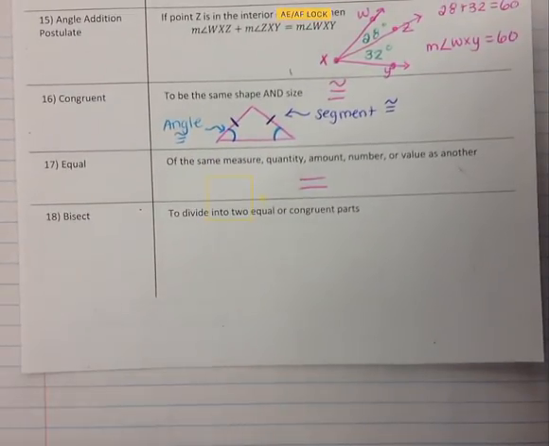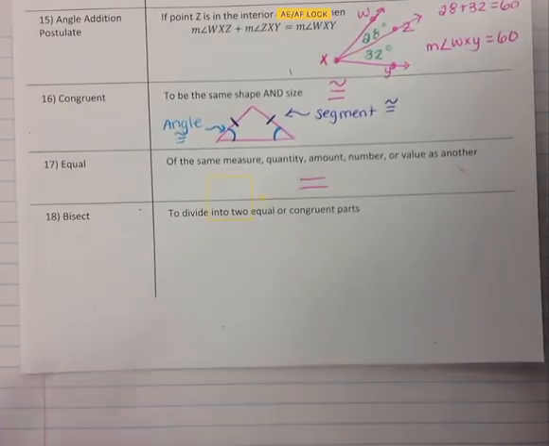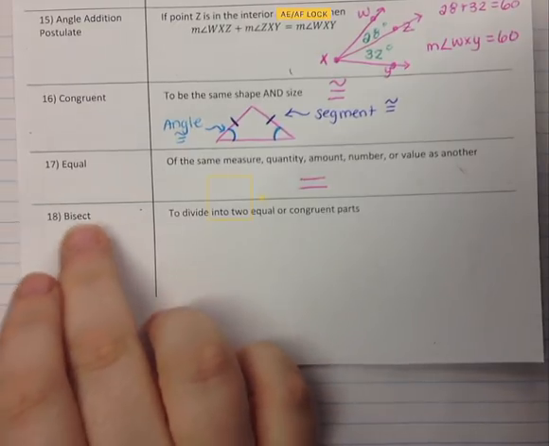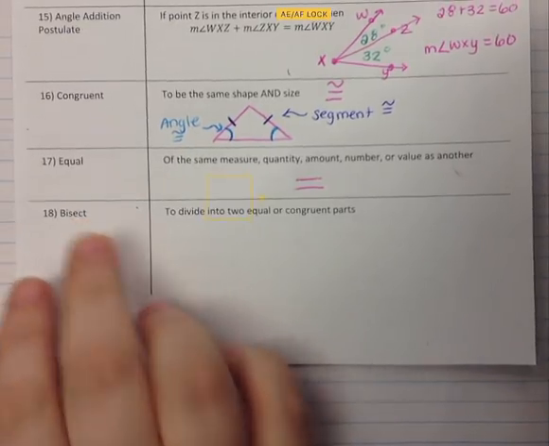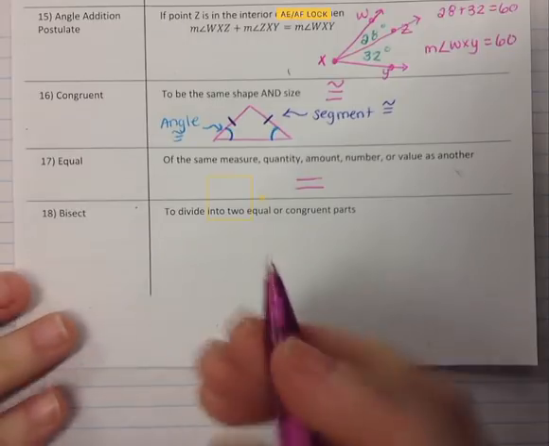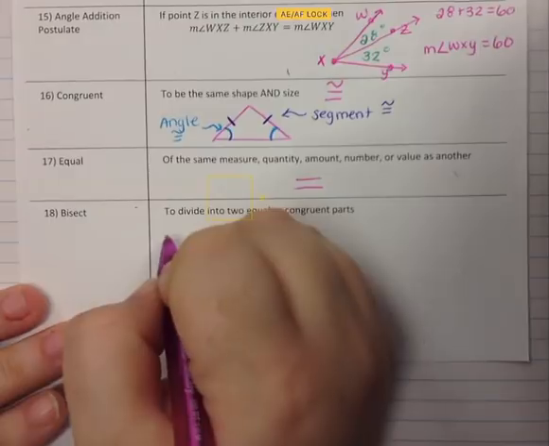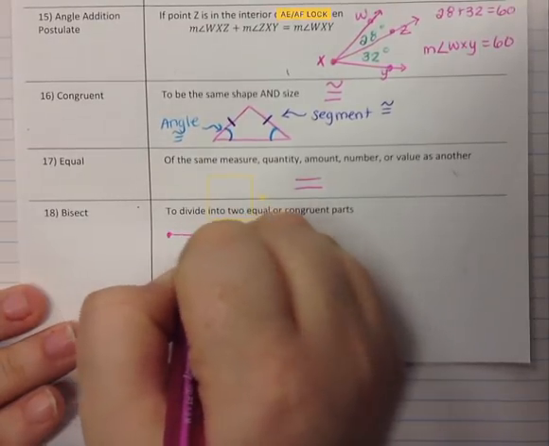The next word is bisect. Bisect means to divide into two equal or congruent parts. Depends on what you're dealing with, if you're dealing with numbers or things. Bisect can be used for both segments and angles. So if we have a segment, bisector means to cut it in half.